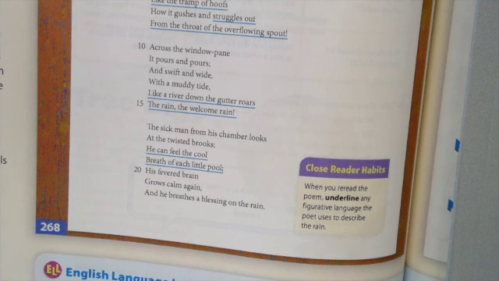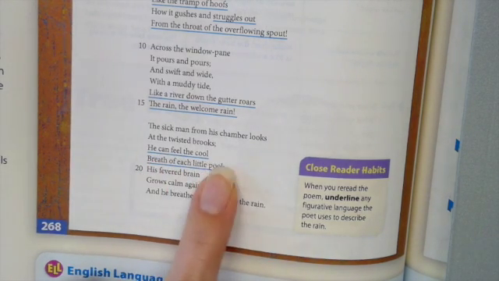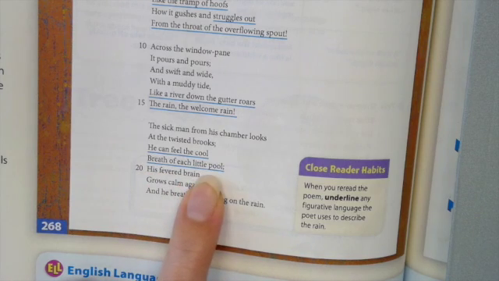The sick man from his chamber looks at the twisted brooks. He can feel the cool breath of each little pool. His fevered brain grows calm again, and he breathes a blessing on the rain. So we're going to underline, he can feel the cool breath of each little pool.